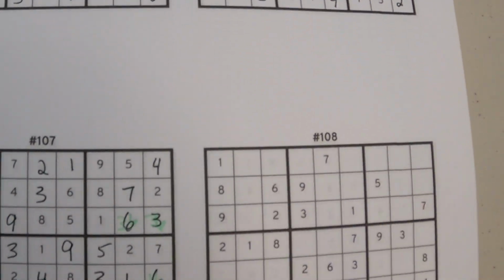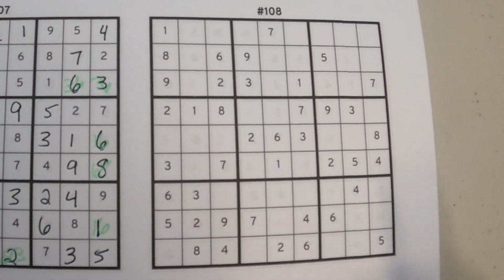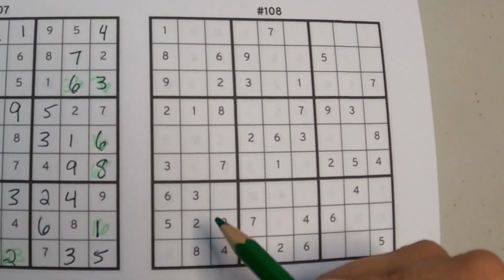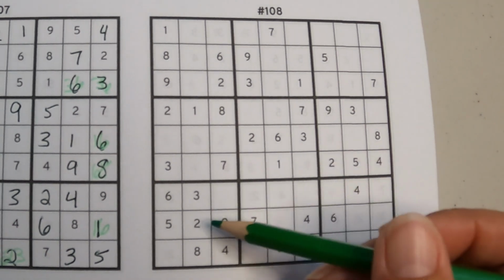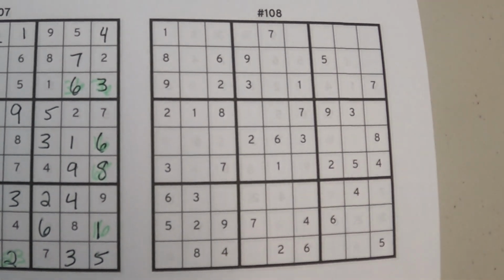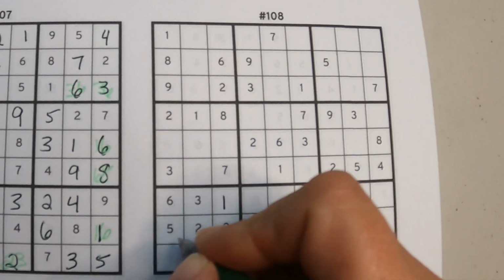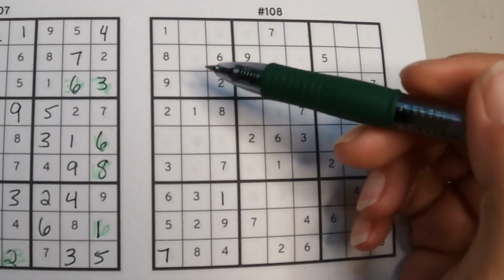Looks like today we're going to be doing puzzle 108. Let's start off with this box. We're missing a 1 and a 7. We've got a 7 here, so 1, 7.